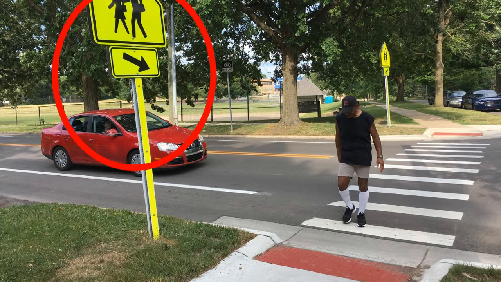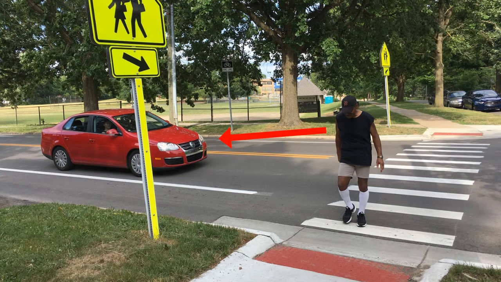You can see here that we have some signs that indicate that this is a crosswalk for people to walk. You can also tell that this is a crosswalk because there are some white lines that indicate that this is a crosswalk. Notice how the white lines go all the way across the street. When people are walking across a crosswalk, cars need to stop and wait for people to cross the street.